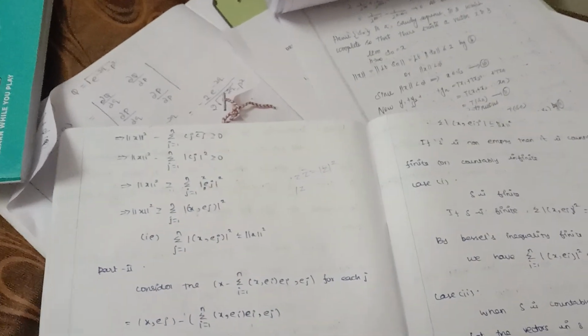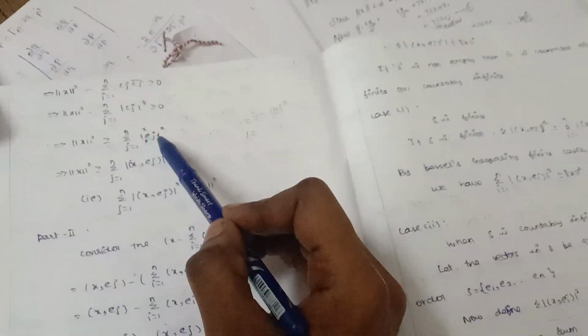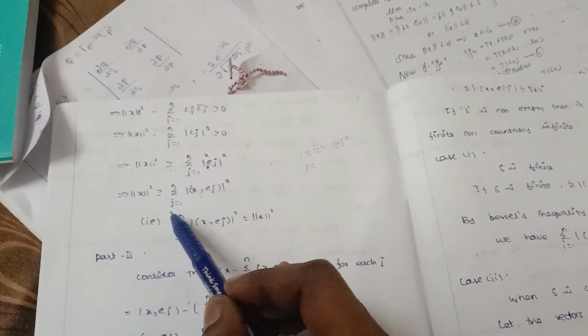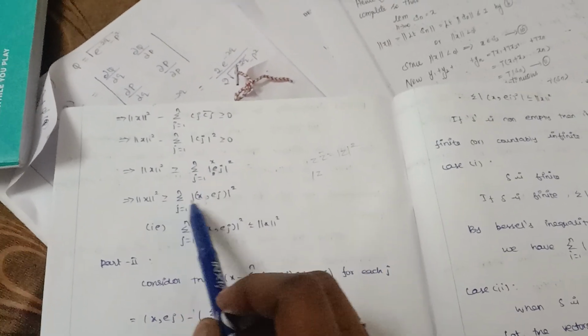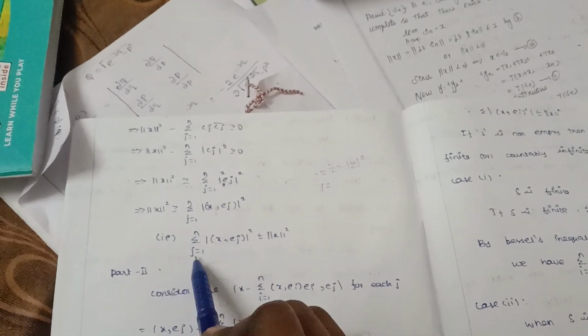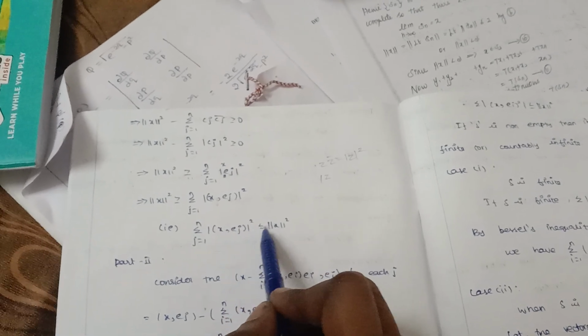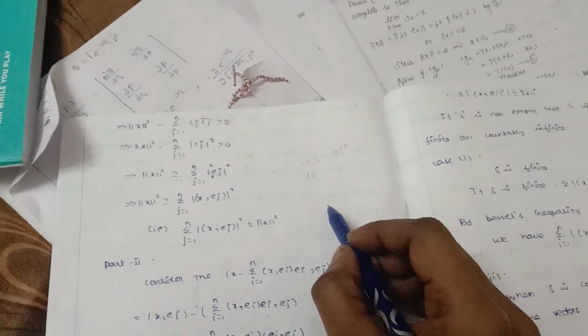Cj is nothing but (x, ej), so it is modulus of (x, ej). But we have to prove this. So taking this term to this side, summation j equal to 1 to n modulus of (x, ej) the whole square is less than or equal to norm x square. Instead of j we replace i, and we get the same term. Hope you all understand.